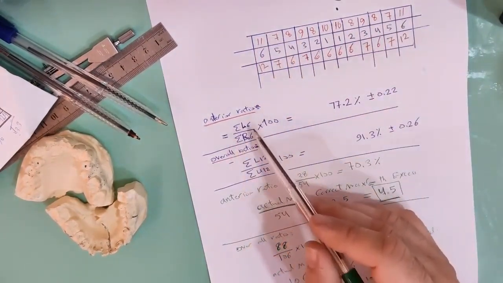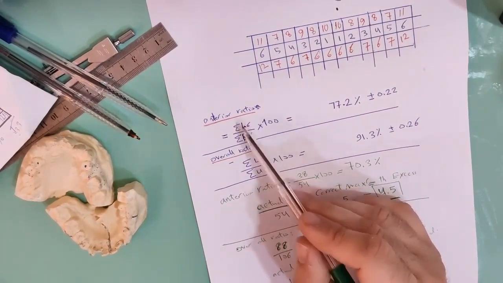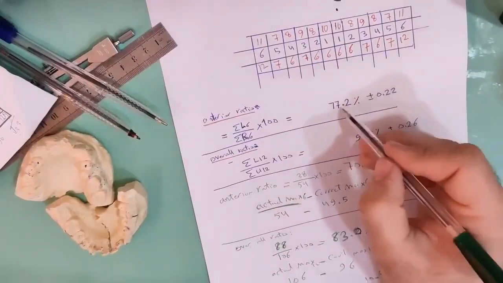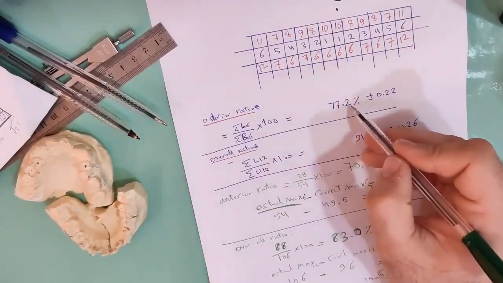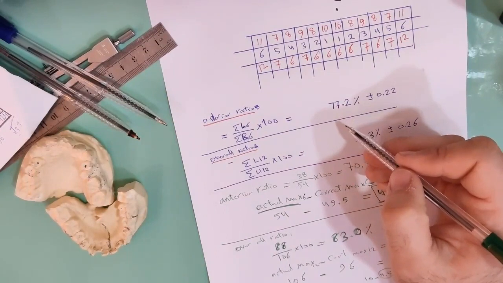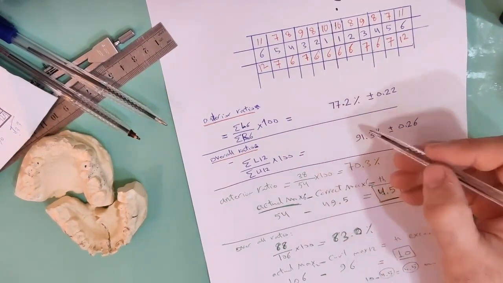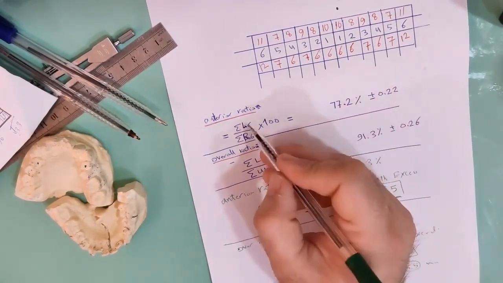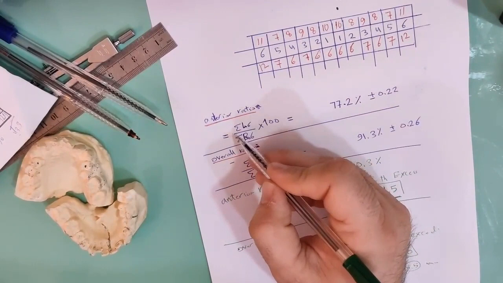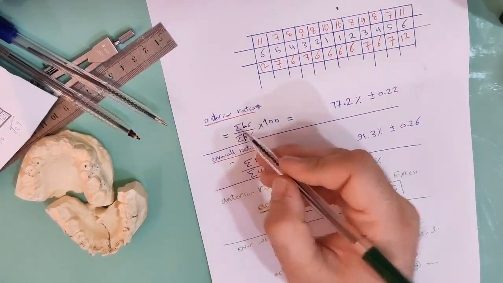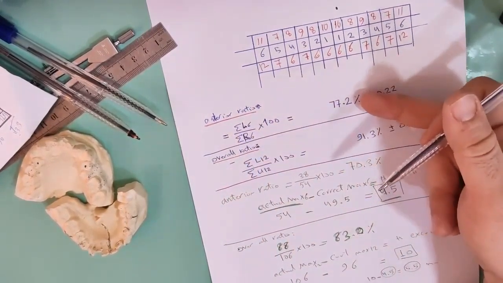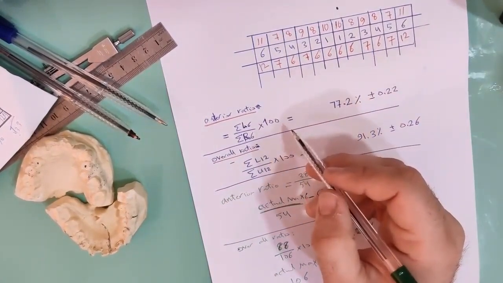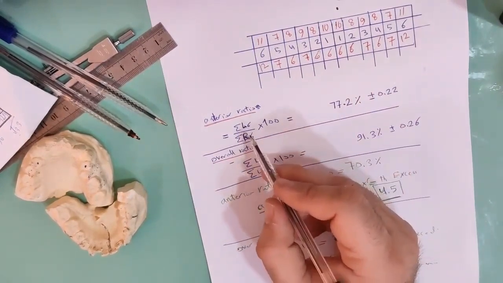For the anterior ratio, the sum of lower 6 over the sum of upper 6, multiplied by 100, should be 77.2. If the anterior ratio exceeds 77.2, the problem is located in the lower teeth. If it's less than 77.2, the problem is located in the upper.